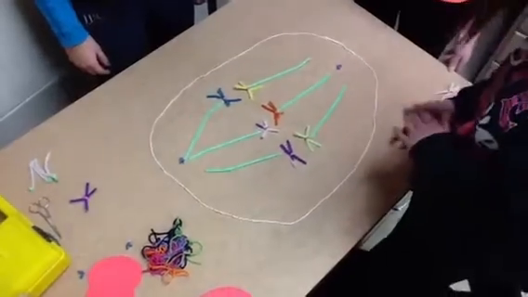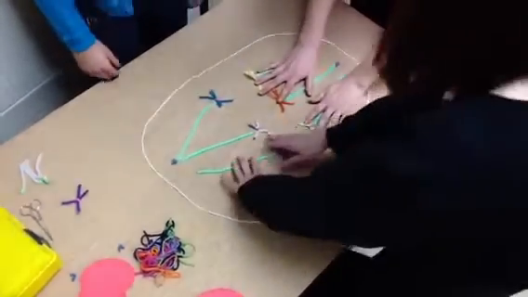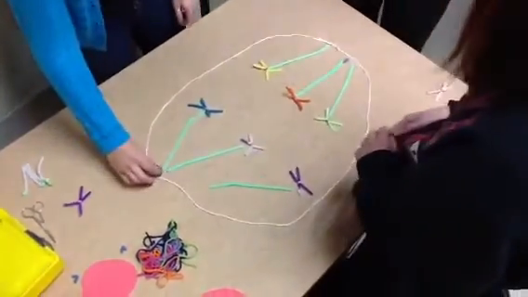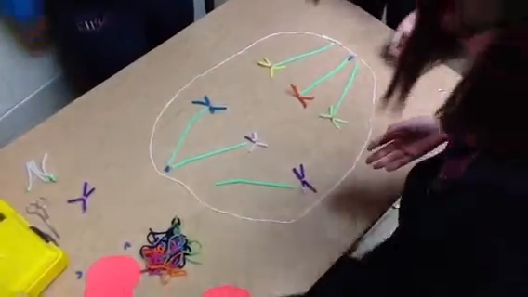Within anaphase 1, the spindle fibers separate the homologous chromosomes. The sister chromatids remain together. Telophase 1 is where the nuclear membrane comes back.